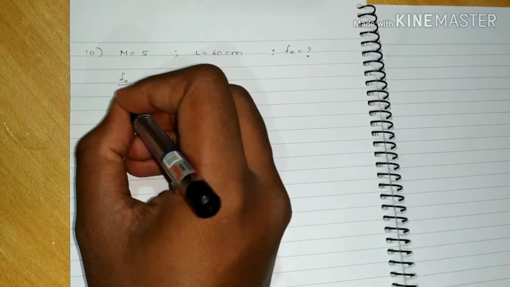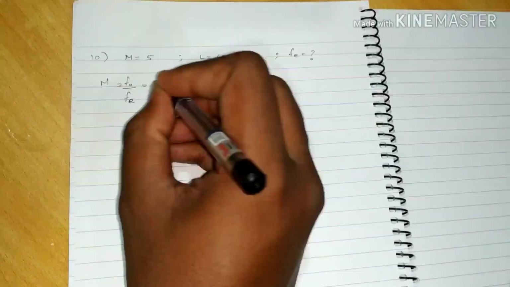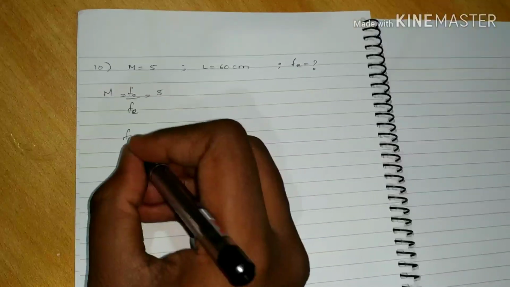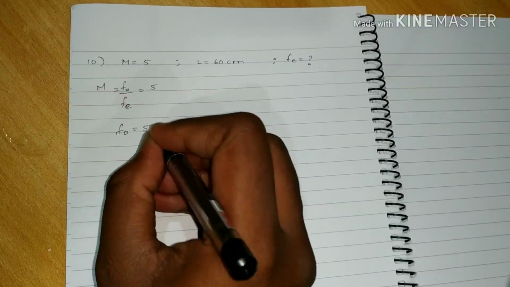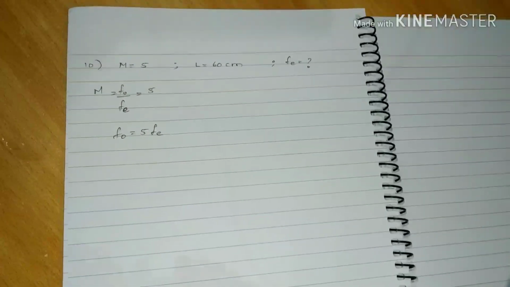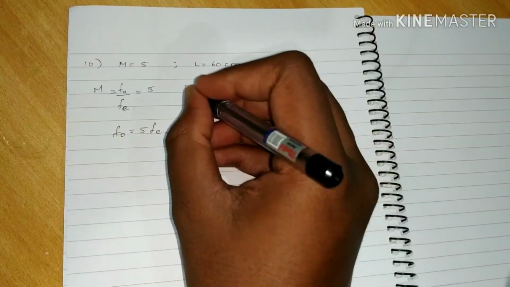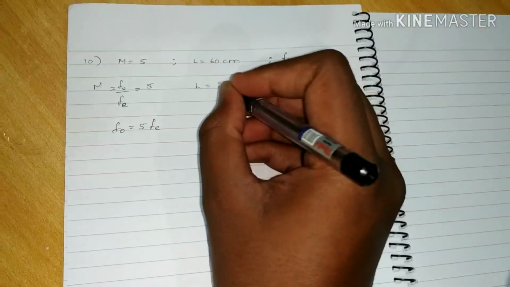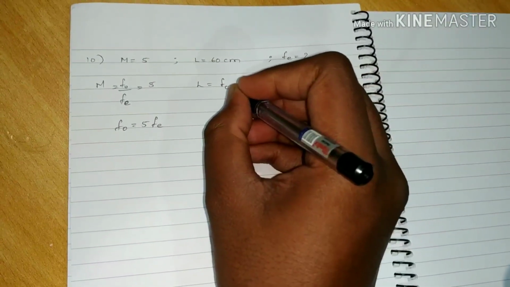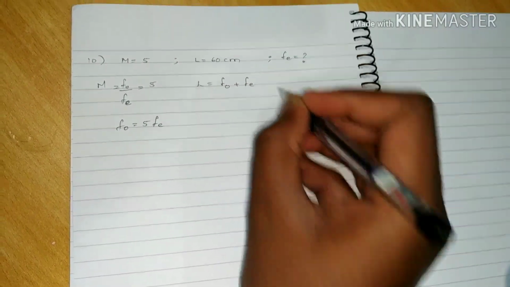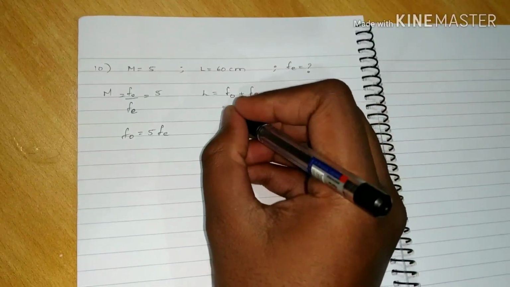Magnification is nothing but FO, that is focal length of objective, upon focal length of eyepiece. That will be equal to 5. This will give me FO equal to 5 times FE. And the length of the telescope is equal to FO plus FE. It's a simple formula based problem.